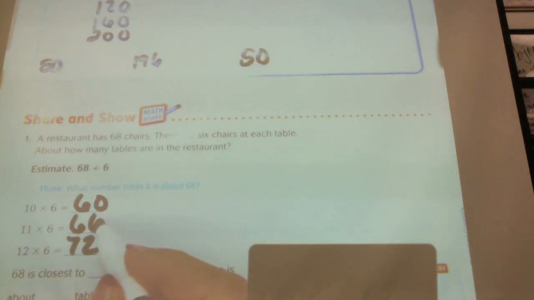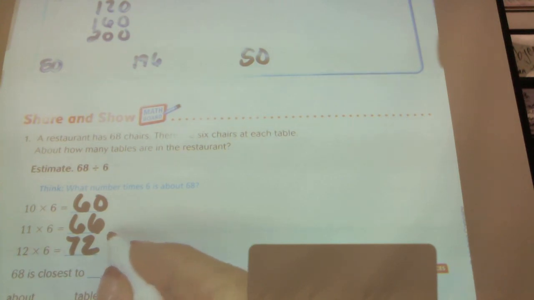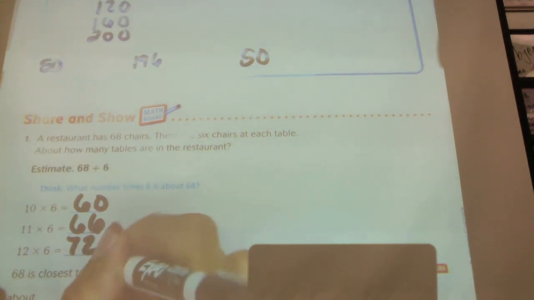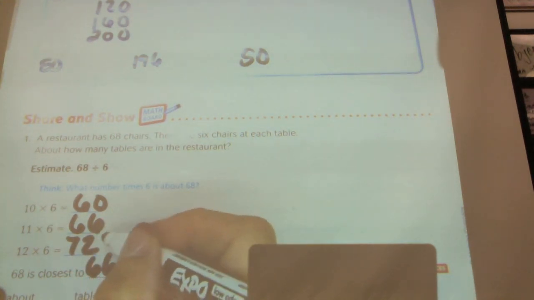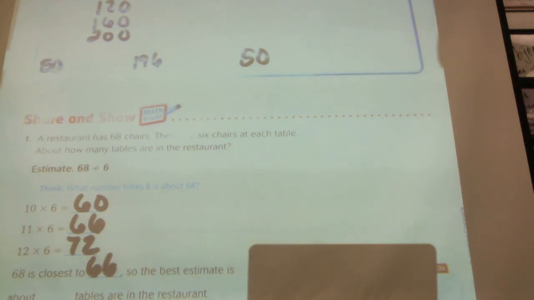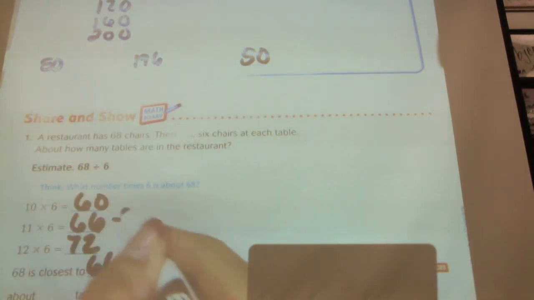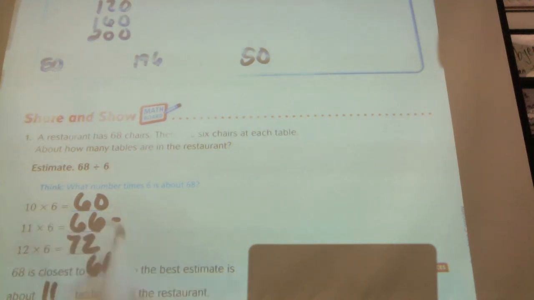68, is it closer to 66 or is it closer to 72? I want you to think. Raise your hand when you think you know. Okay, which one's it closer to? 66. Yeah, it's closer to 66. It's only 2 away from 66, but it's 4 away from 72. So the best estimate is about how many tables? 66. Nope, that's the chairs. 11. It's this one, whatever gave us the product of 66, 11 times.